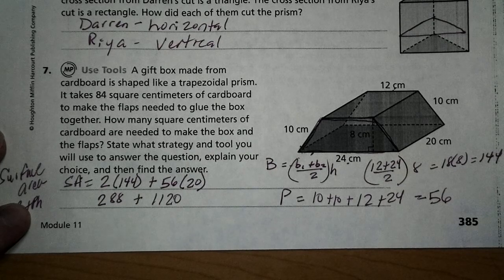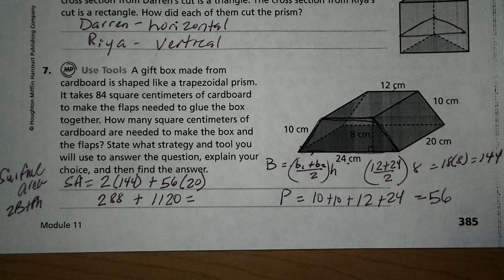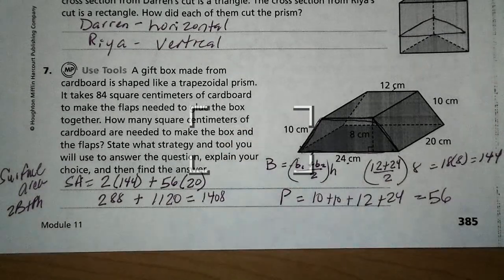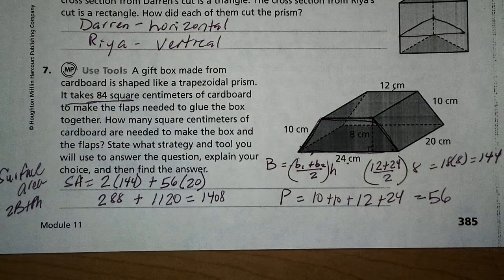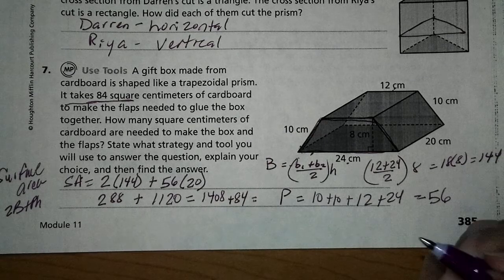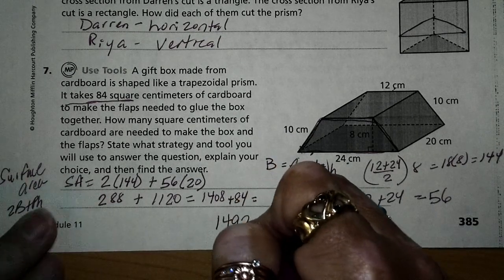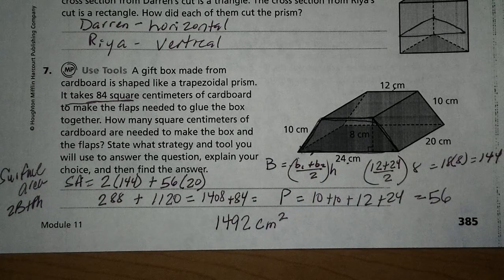So we add them together, which is 1,408. And then we have to go back and add the flaps, which is another 84. So my answer is 1,492 centimeters squared.